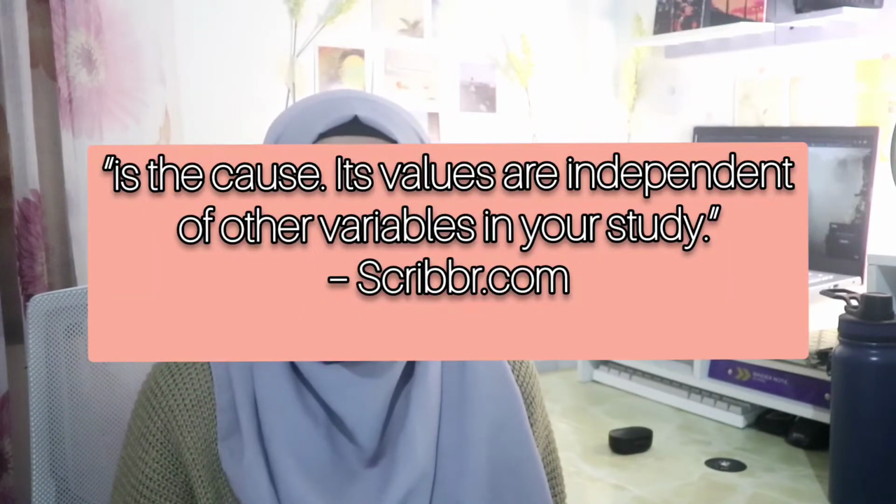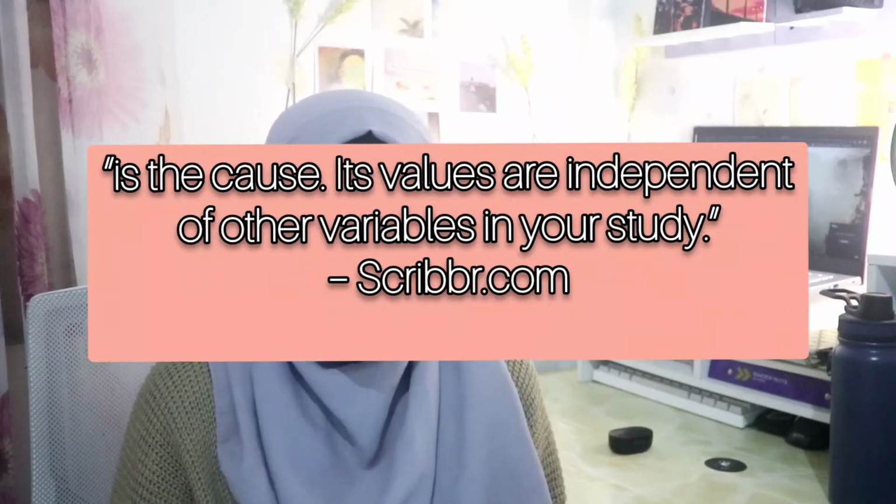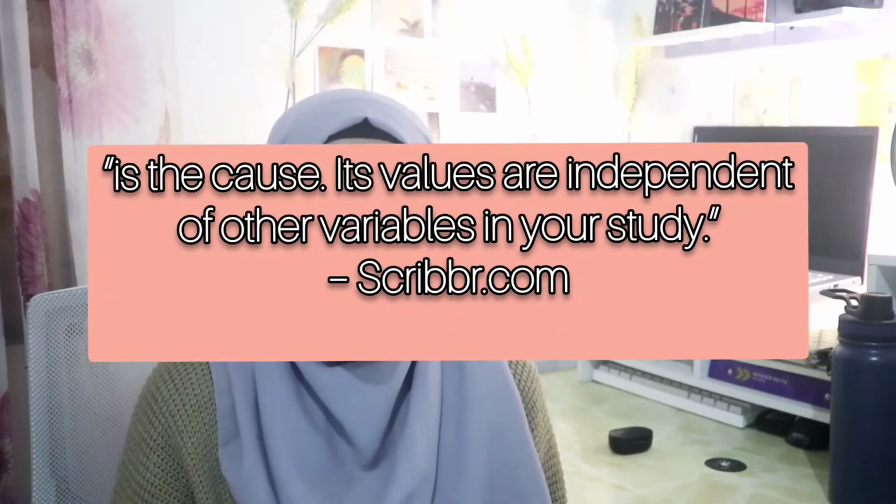Si independent variable naman ay the cause. So, its values are independent of other variables in your study. Si independent variable ay hindi maaapektuhan ng kahit anong variable. Independent siya. Though, pwede siyang i-manipulate, which is, bibigyan natin mamaya ng example kung paano i-manipulate ang independent variable.